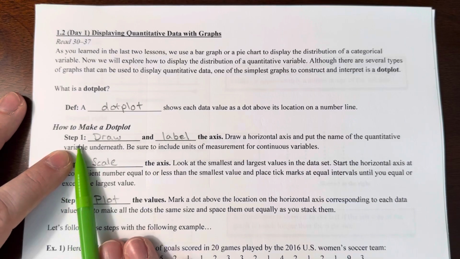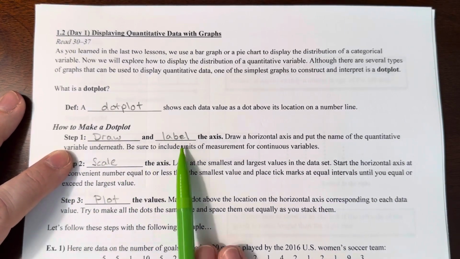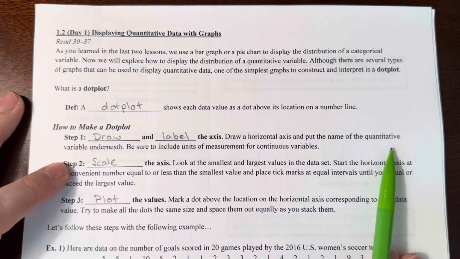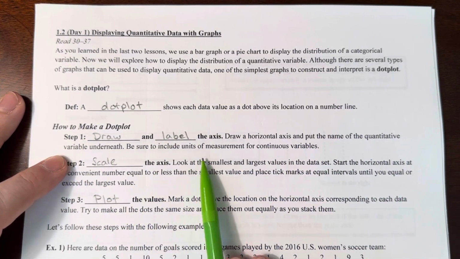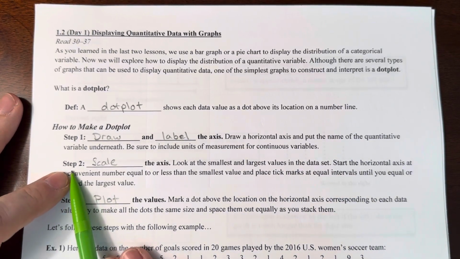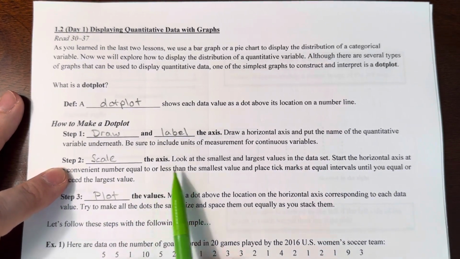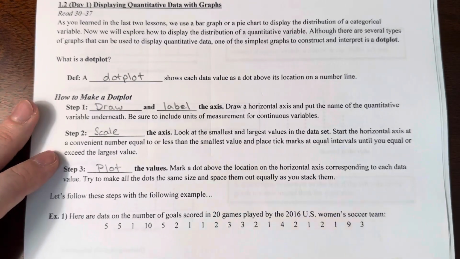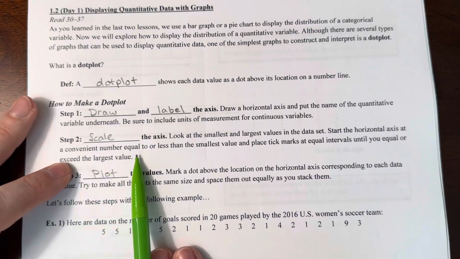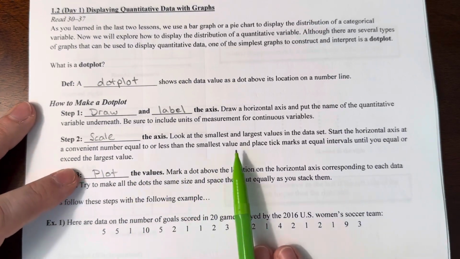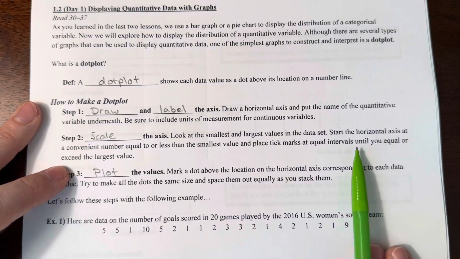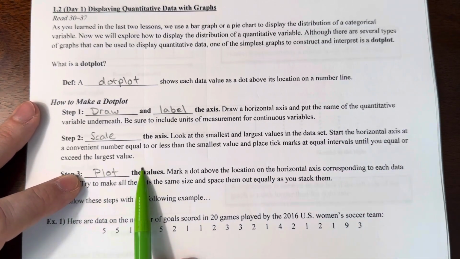So how to make a dot plot. Step 1. Draw and label the axis. So draw a horizontal axis and put the name of the quantitative variable underneath. Be sure to include units of measurement for continuous variables. Step 2, scale the axis. Look at the smallest and largest values in the data set. Start the horizontal axis at a convenient number equal to or less than the smallest value and place tick marks at equal intervals until you equal or exceed the largest value.